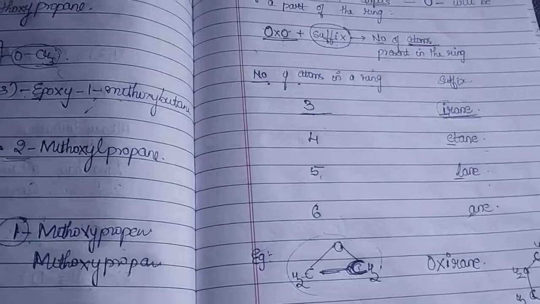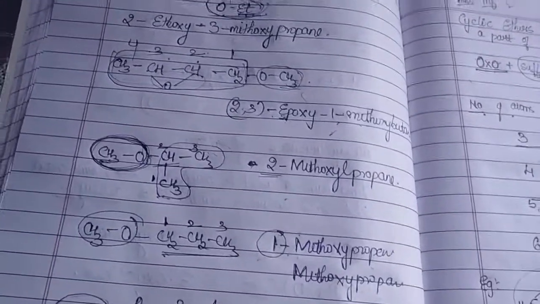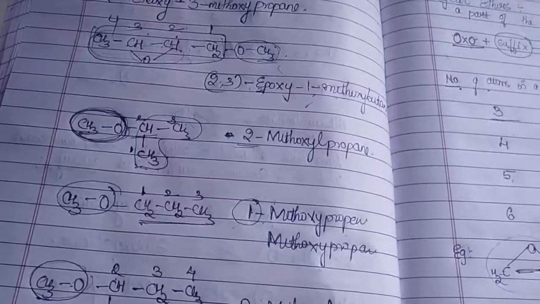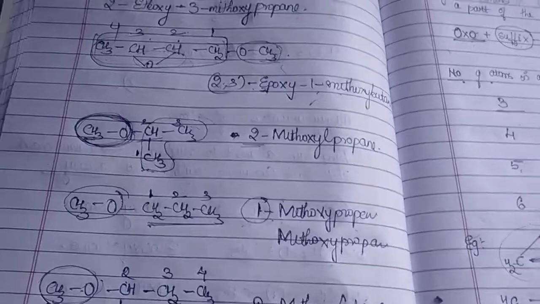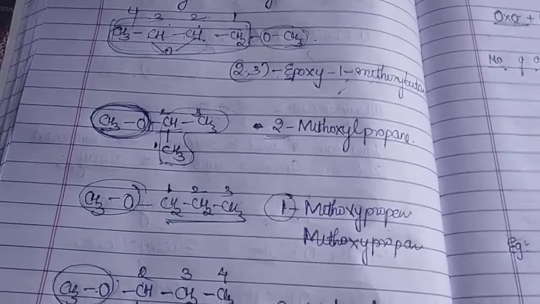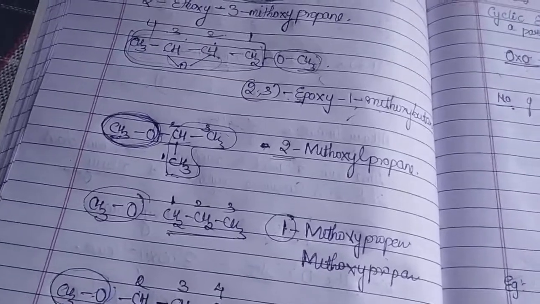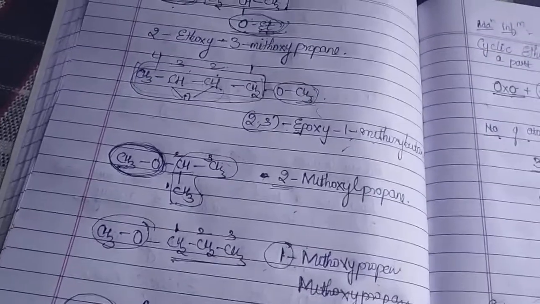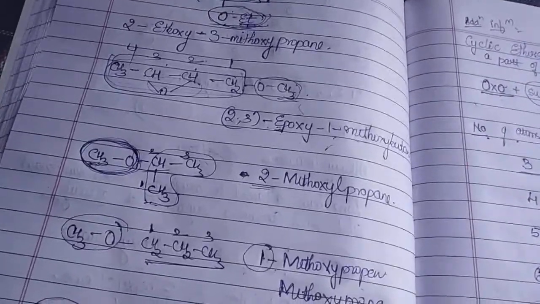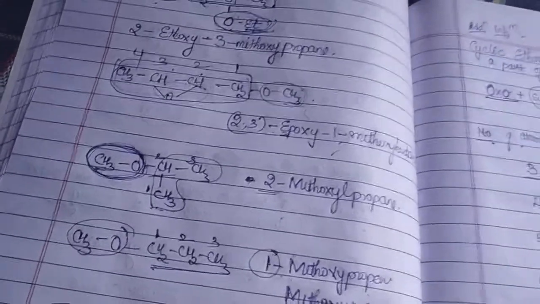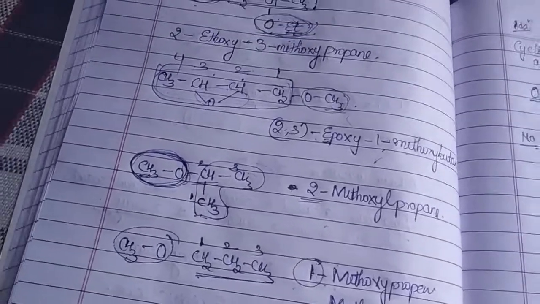Classification of the ethers. We came to know there are two important classes: cyclic ethers, and symmetrical ethers and unsymmetrical ethers. In symmetrical ethers, the alkyl or aryl groups on either side of the oxygen will be same. In unsymmetrical ethers, the alkyl or aryl groups will be different. Then we came to know about the nomenclature. First we studied your common system, how to name it. Then we saw a most important class, which is called epoxy group. Then we came to know about your IUPAC nomenclature.